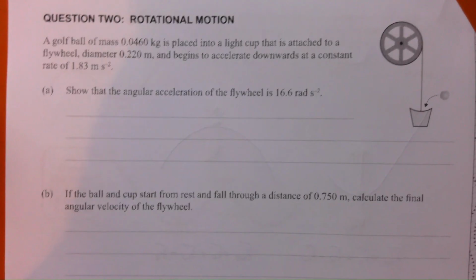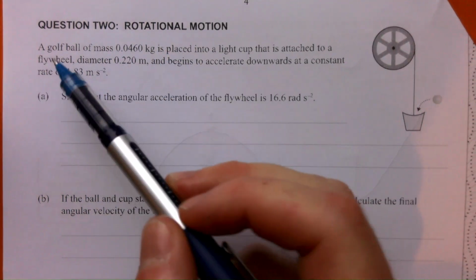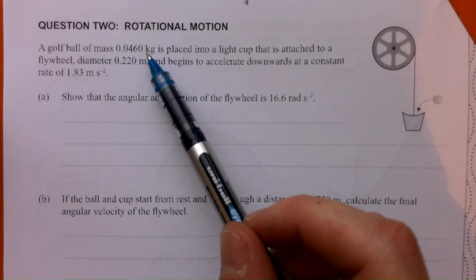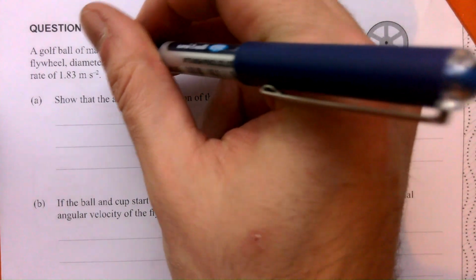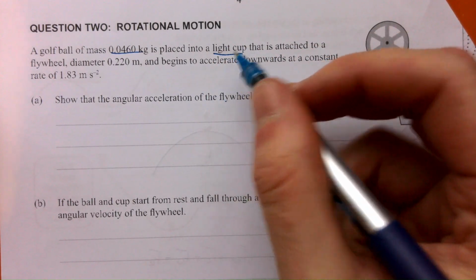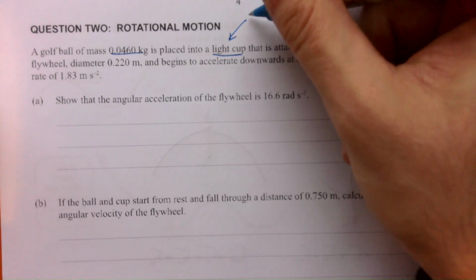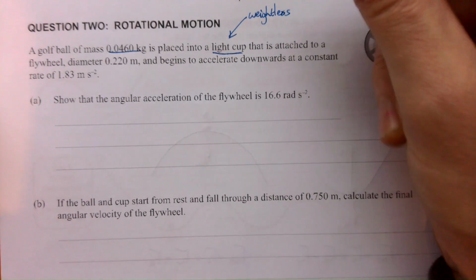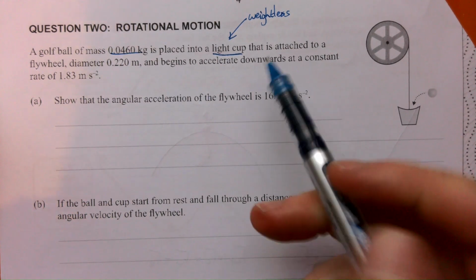Now, question 2. This is another question about rotational motion. We're told that a golf ball of mass 0.0460 kilograms is placed into a light cup. What that means is the cup will be weightless, or massless, should I say, and therefore have no effect due to weight.